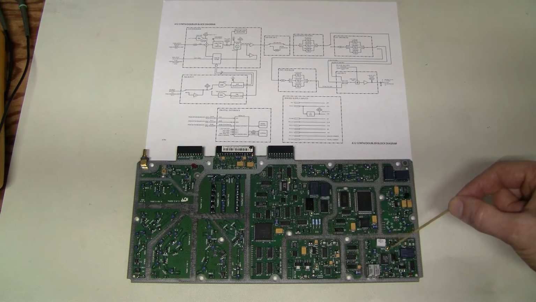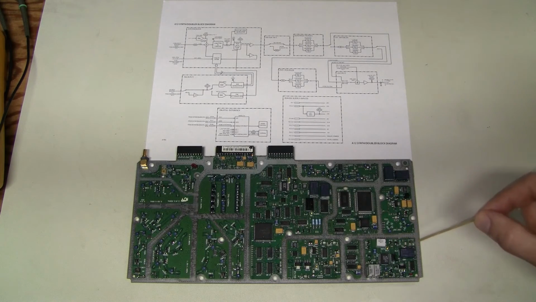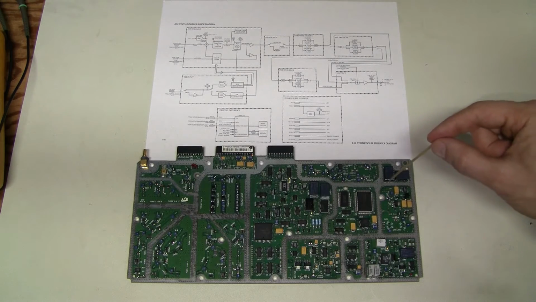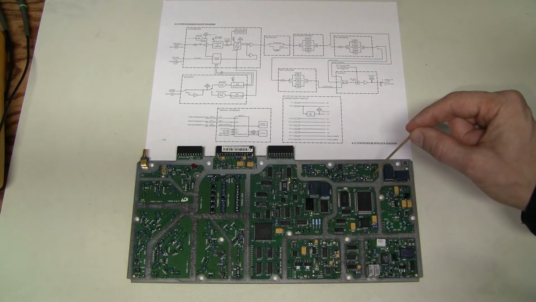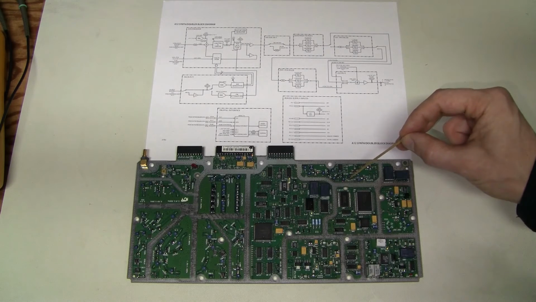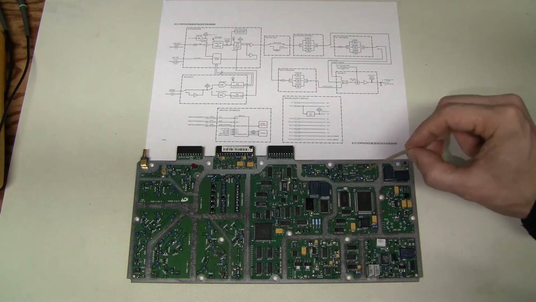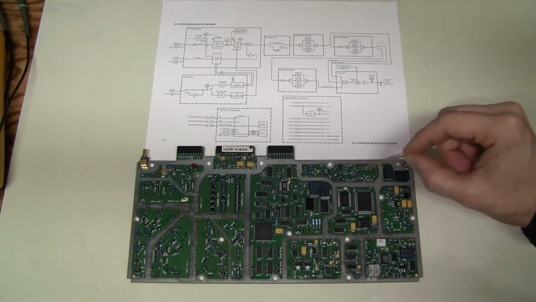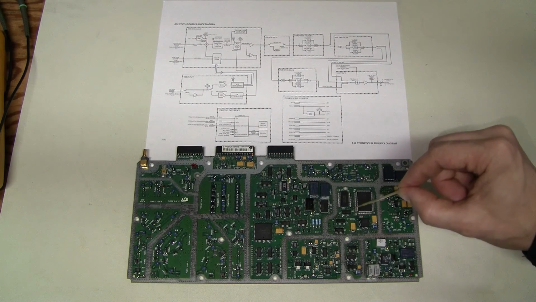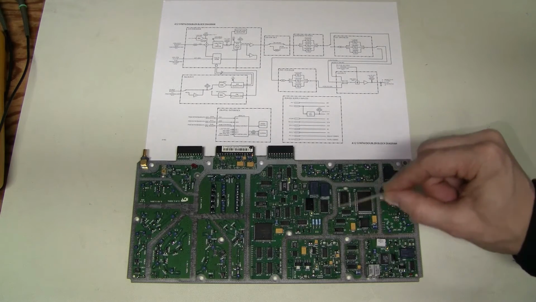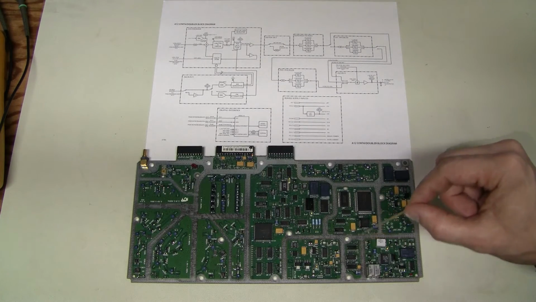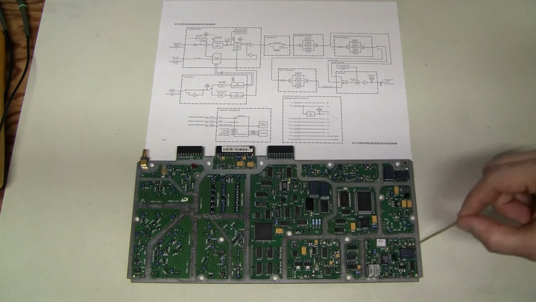Then here we have a tune test point. This is the tuning voltage for this VCO. The output of VCO goes to this section marked buffer here, and here we have test points for the buffered RF signal. And the output of this buffer must go to this fractional divider, which goes to this phase detector, which closes our loop.